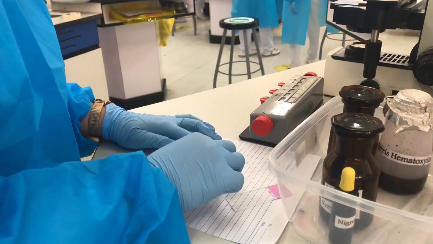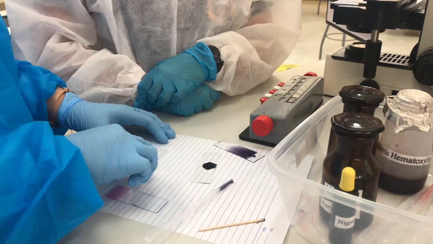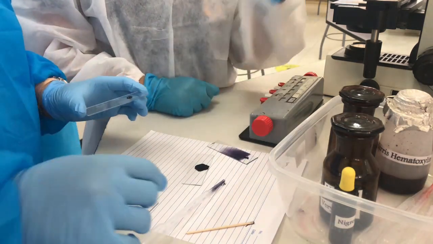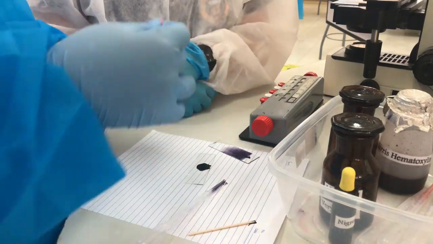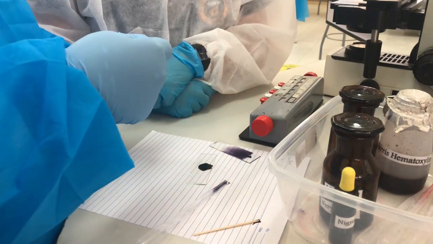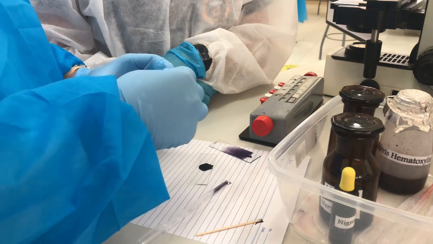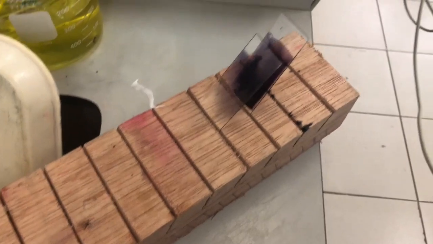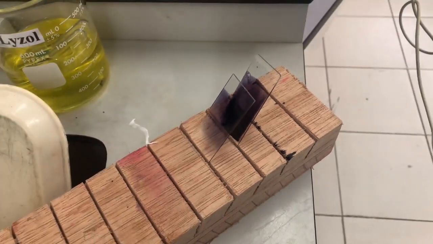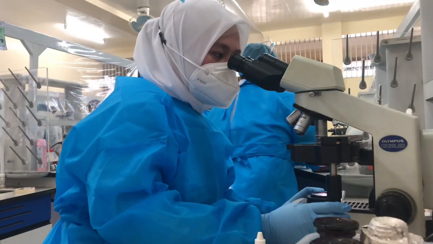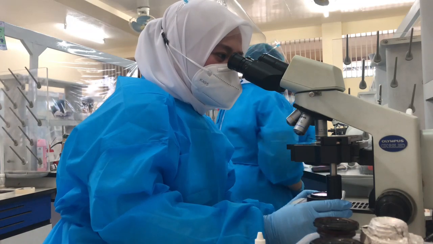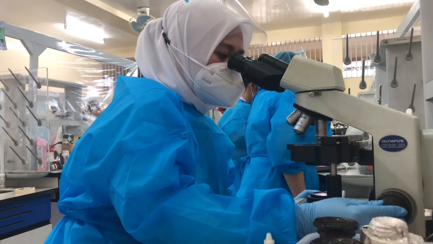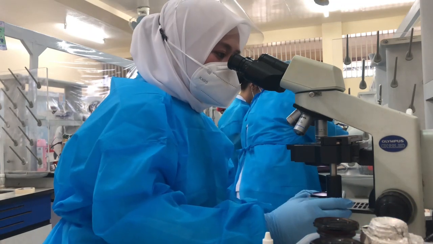After that, let it settle for 1 minute. And then make a smear on a glass slide and allow it to dry in air. After drying, examine immediately 200 spermatozoa at high power and oil immersion objectives.